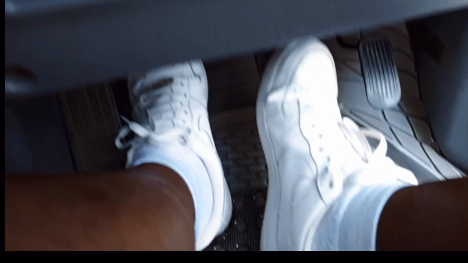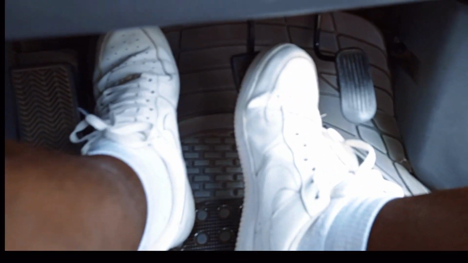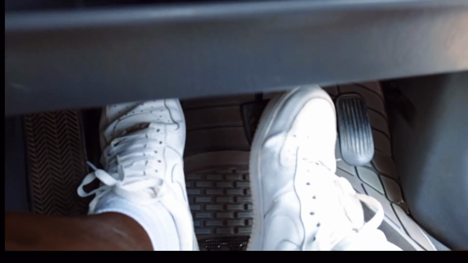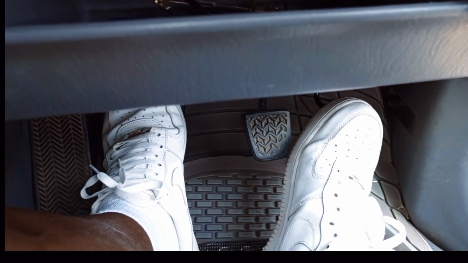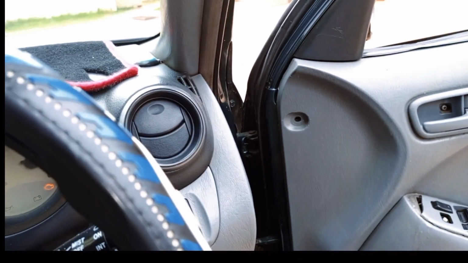So what do I need to do? This is my brake pedal. So I will release my brake pedal. But the moment I release my clutch, then the car obviously will start moving. So you can see that the car is already moving.